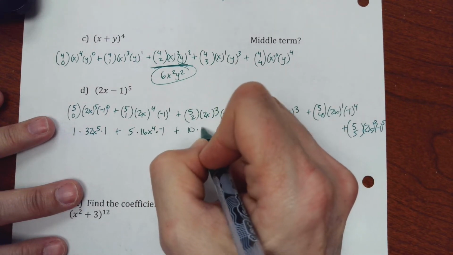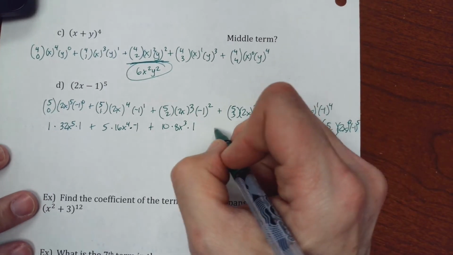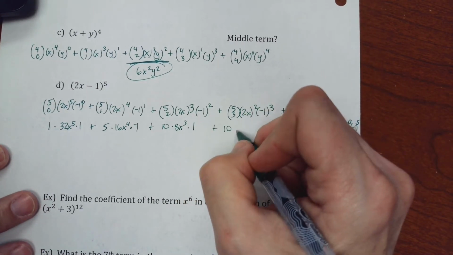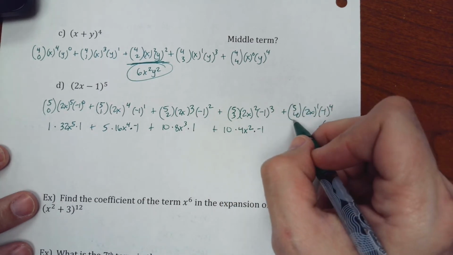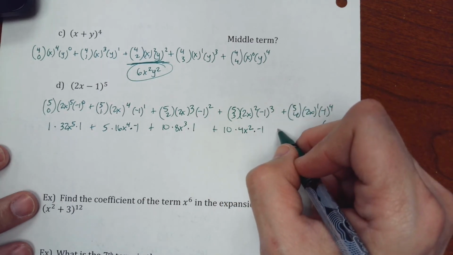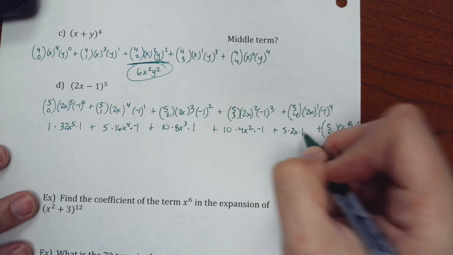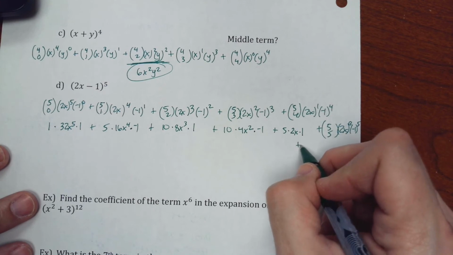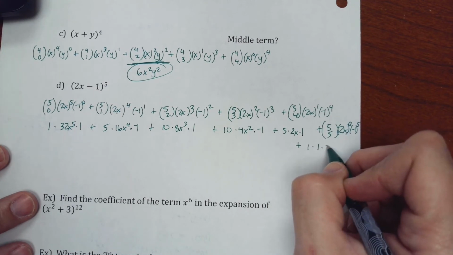I get 8x to the third times 1. Then I get another 10. I get 4x squared, and this is a negative 1. Let's see, then I get another 5. I get a 2x and a 1. And for this last one, I get a 1, and a 1, and a negative 1.